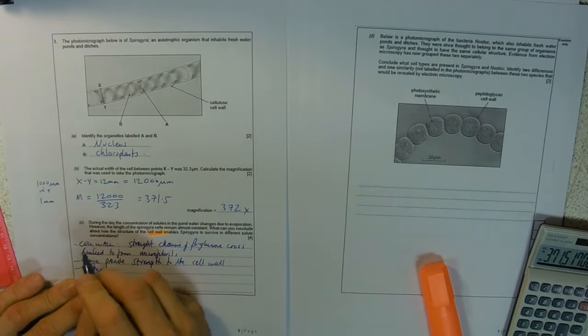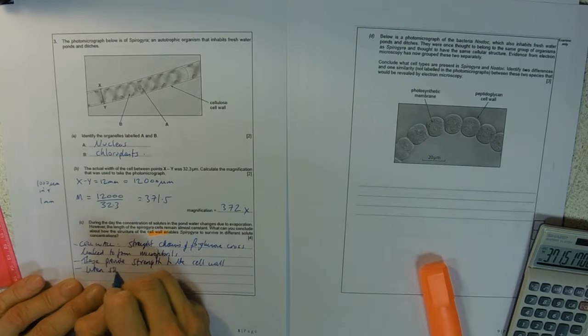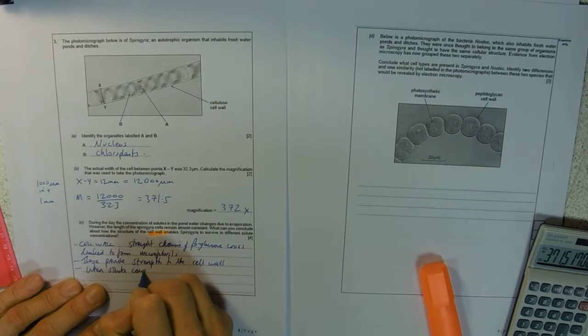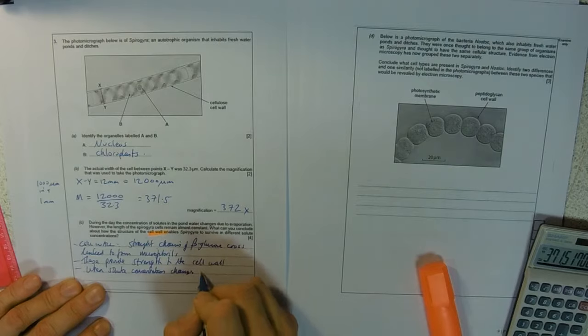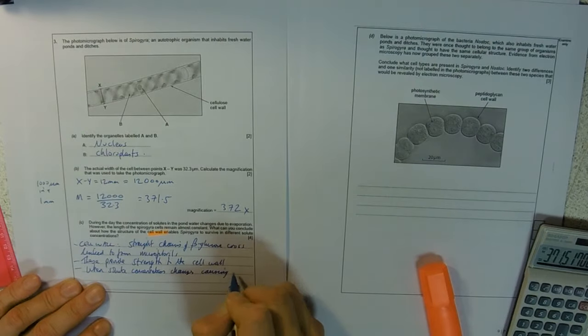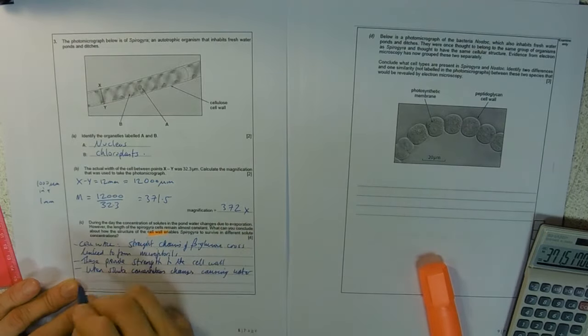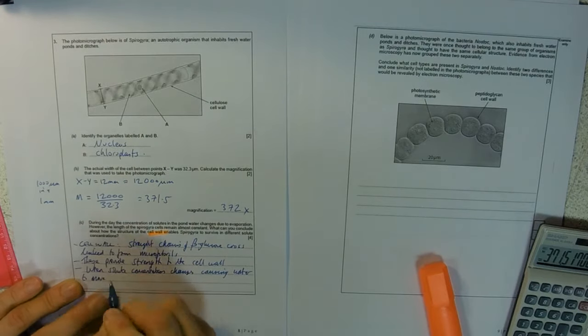So when solute concentration changes, causing water to move.